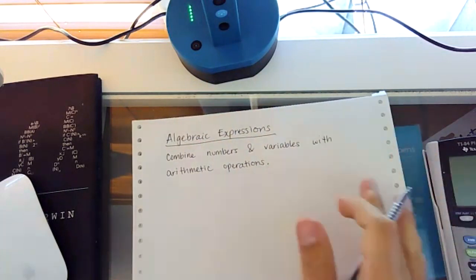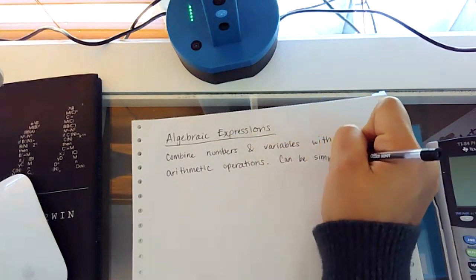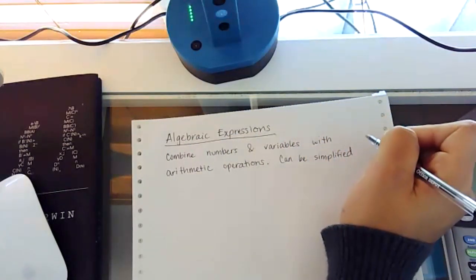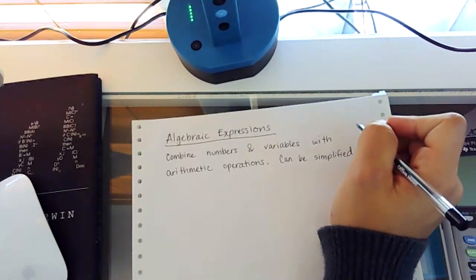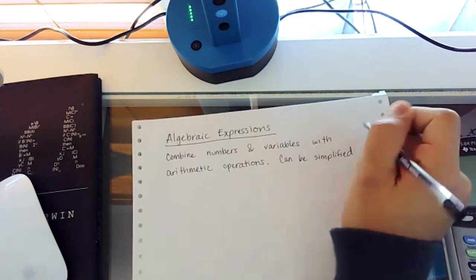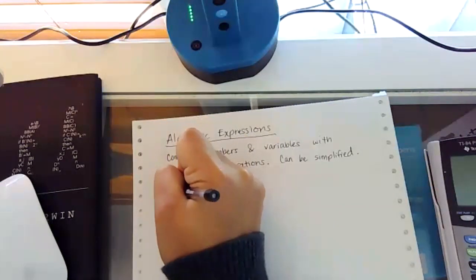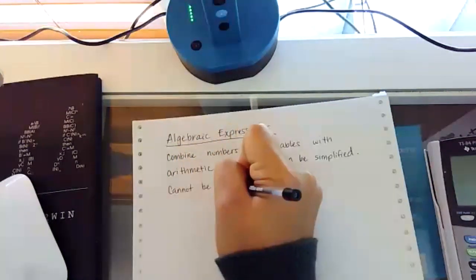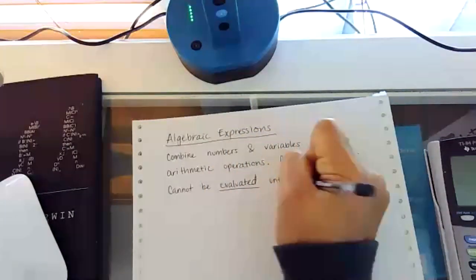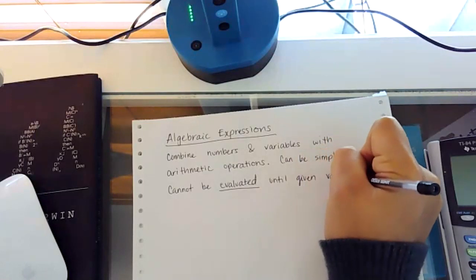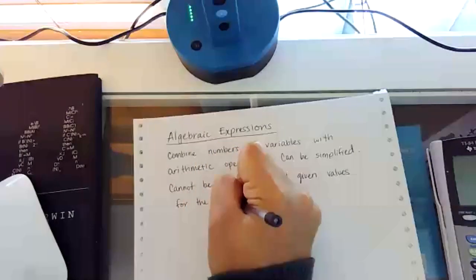And these expressions can be simplified and manipulated the way you would manipulate numbers, but they cannot be evaluated until given values for the variables.